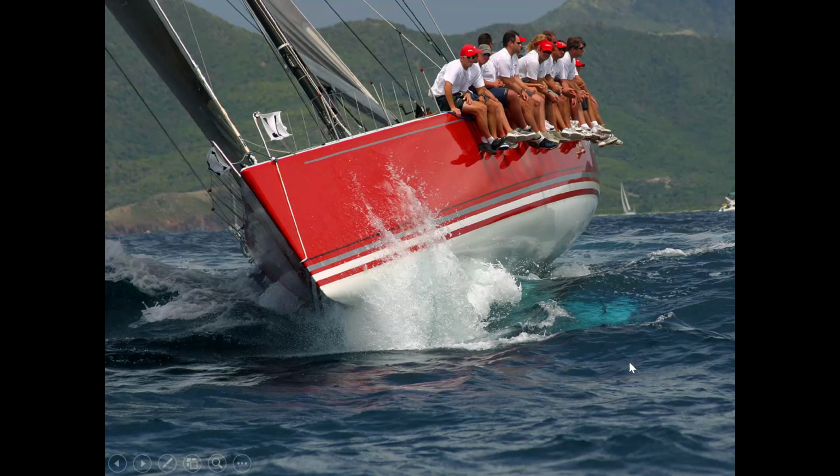All right. So here we have a picture of a boat going through the water, and it looks like a nice sunny day. Great hobby for people with plenty of money. Boats are very expensive. I don't have a nice big sailboat like this, but it looks like these guys are having a great time. Why do you suppose they're all sitting on the edge of the boat?